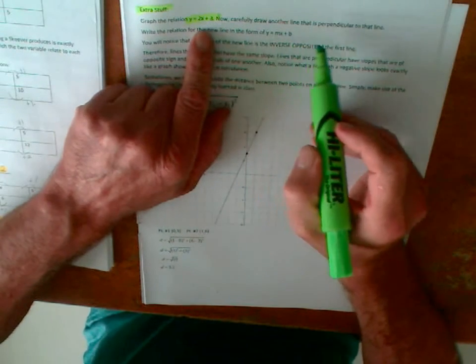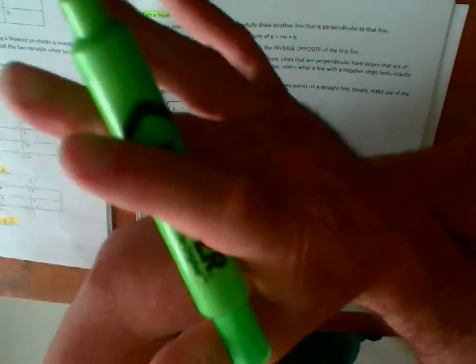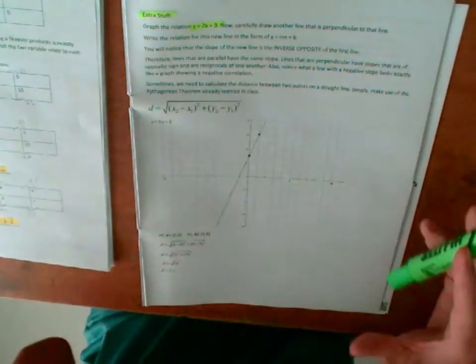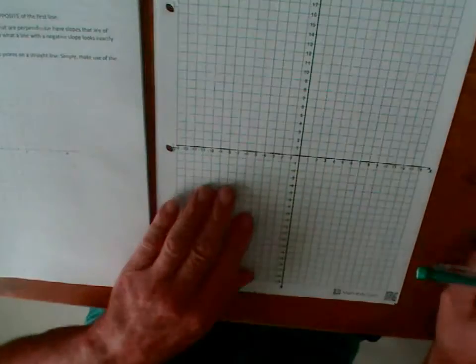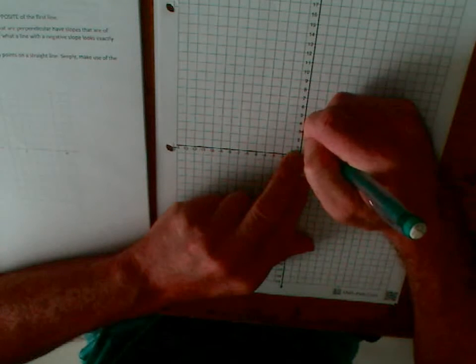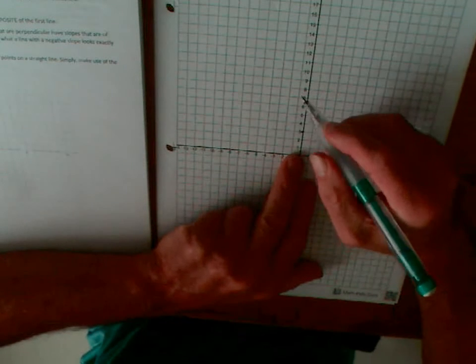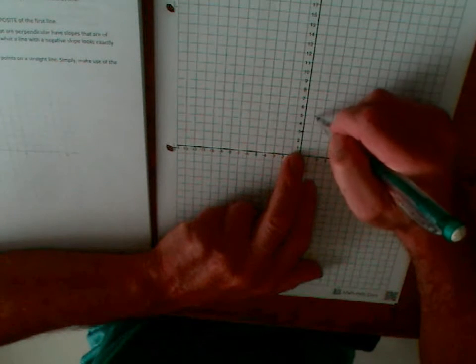And then it says carefully draw another line that is perpendicular to that line. Remember, perpendicular lines meet at a 90-degree angle. But let's just do this part first. Okay, so the y-intercept is positive 3. Just put our dot there. The slope is 2, or 2 over 1. So rise 2, run 1.